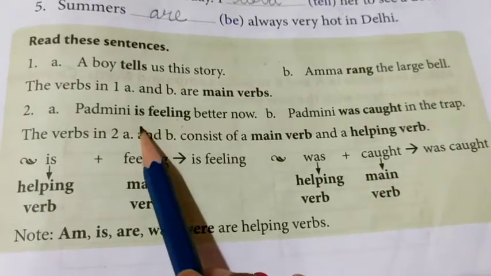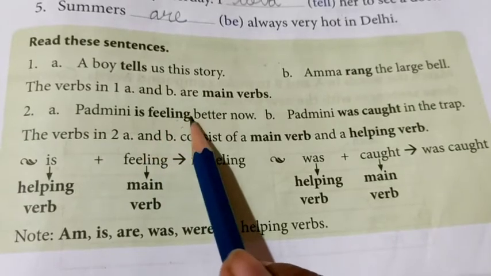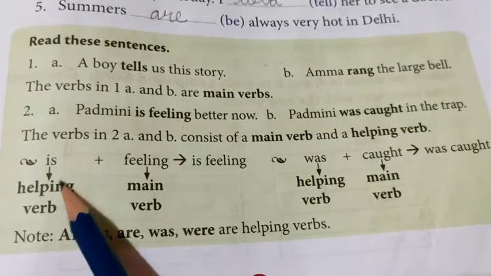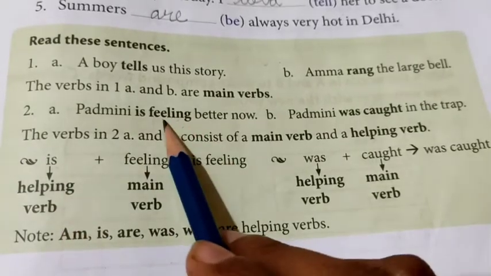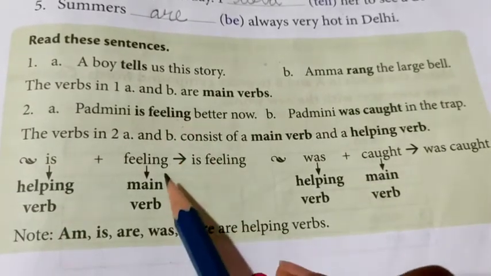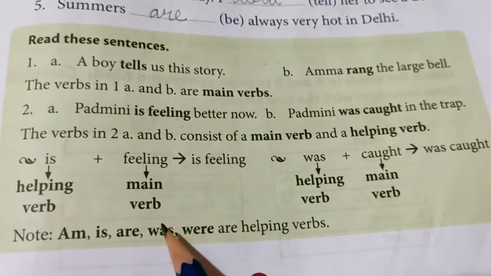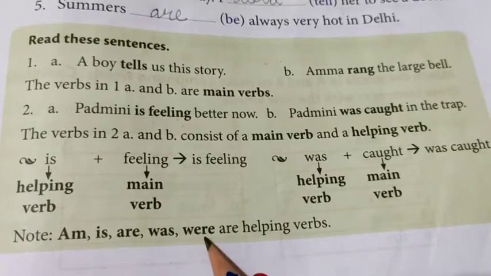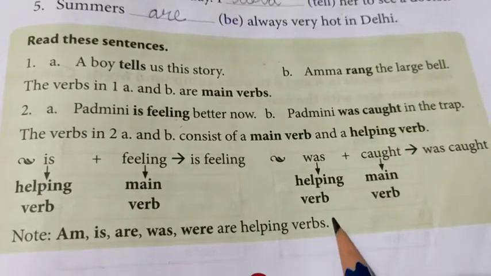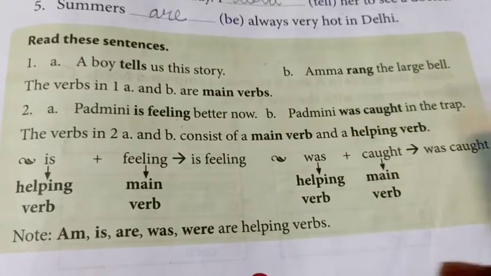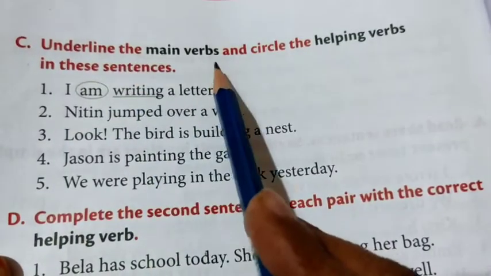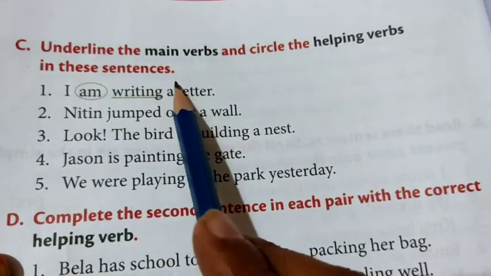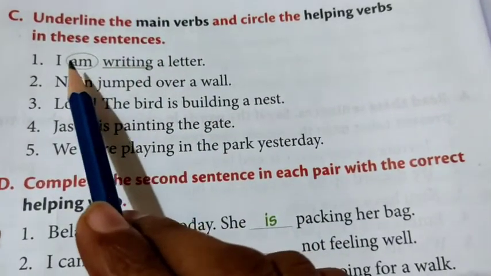When you see two verbs in a sentence, you can say the first one is the helping verb and the next verb is the main verb. Okay, am, is, are, was, were are helping verbs. Okay, children. Underline the main verbs and circle the helping verbs in the sentences. One has been done for you.